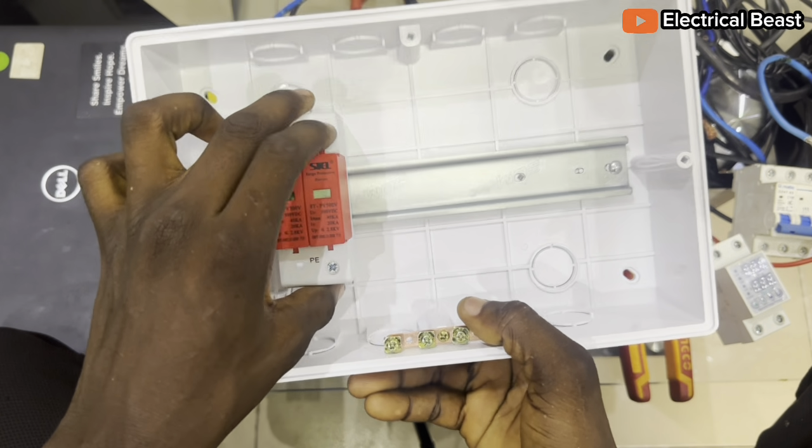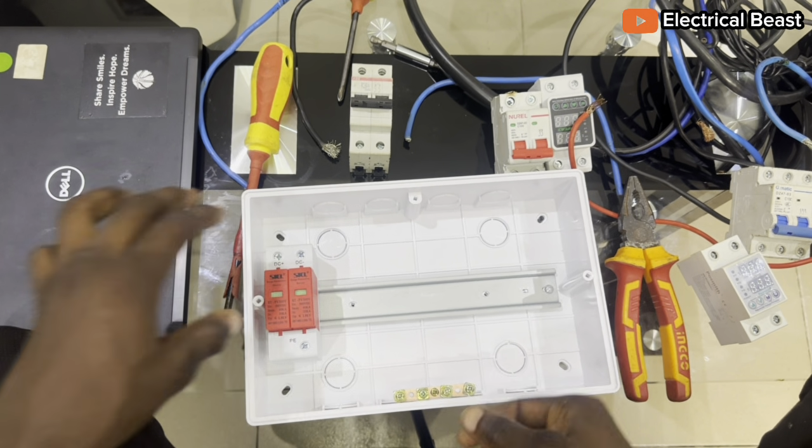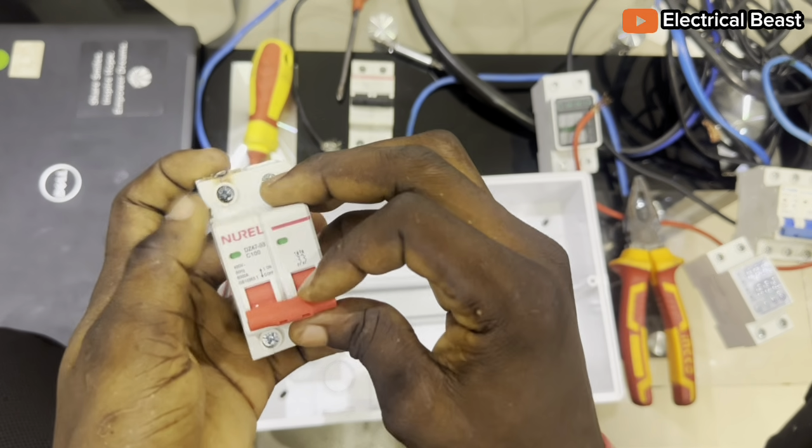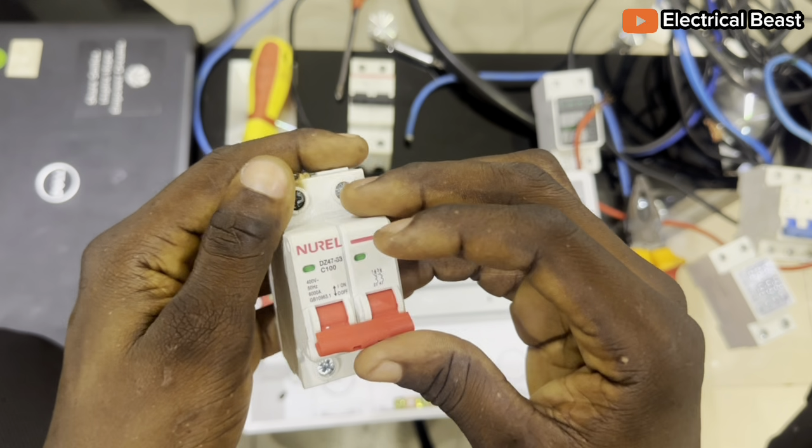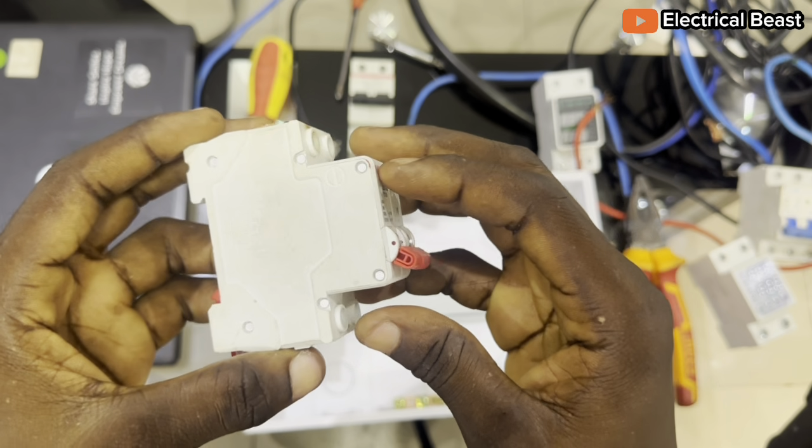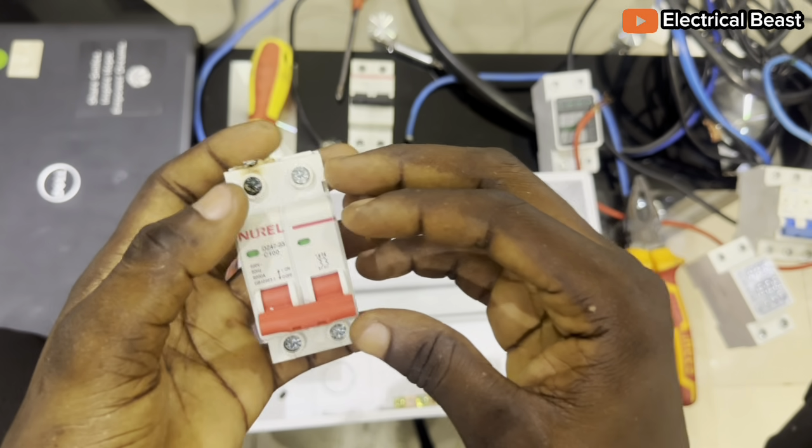So like this, it's not going to pull out. Then from there we have the DC breaker. This is not a DC breaker, I just need to use this to explain. Just assume this is the DC breaker. This is how a DC breaker is.